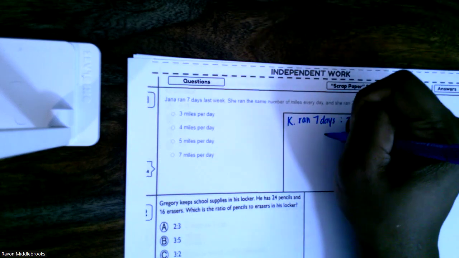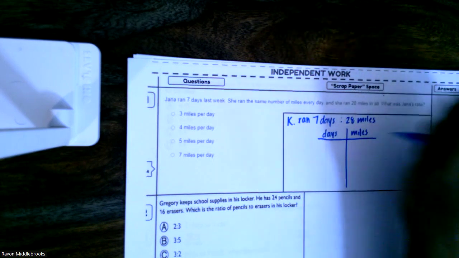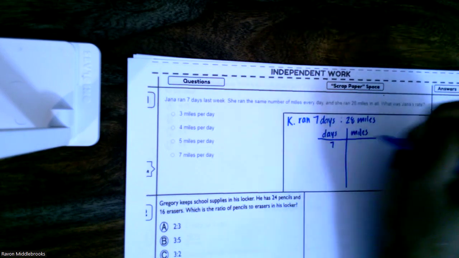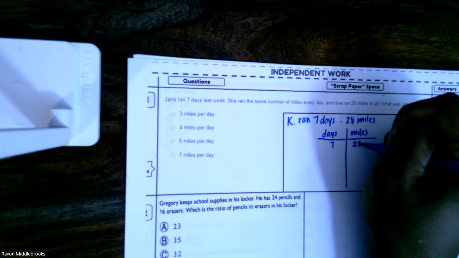What was John's rate? So the ratio from days to miles is 7 days to 28 miles. I know we're comparing days to miles. My original ratio is 7 days to 28 miles.